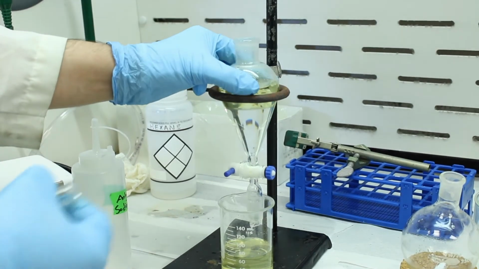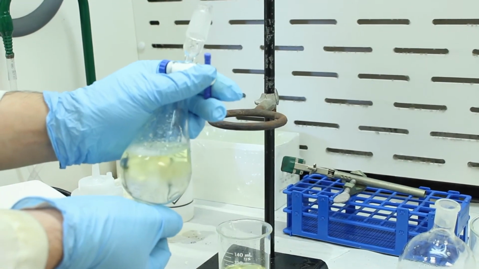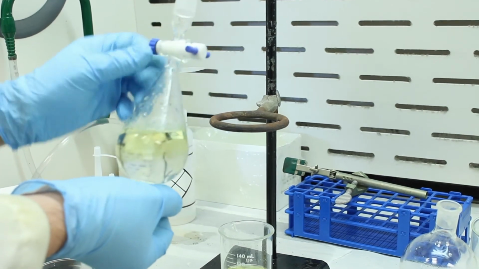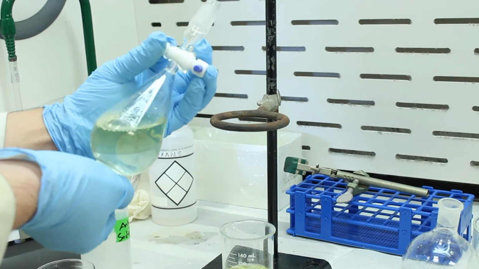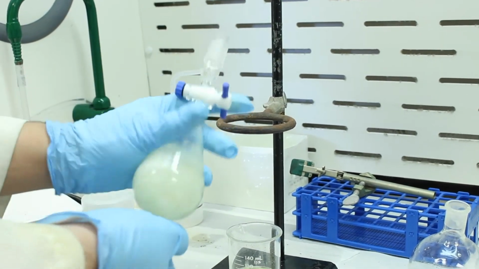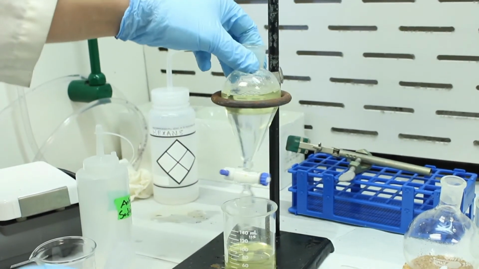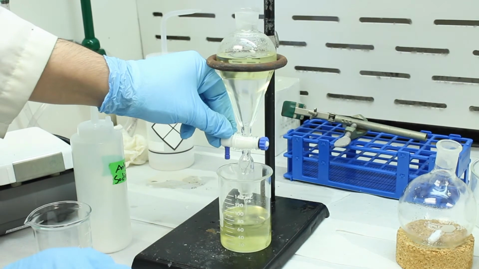And as with previous labs, we shake and vent. Here you really have to be careful to vent frequently, because ether, as we stated, has a very high vapor pressure and likes to boil away. Okay, so no emulsions here, nice clean separation. So we can just drain away our brine.